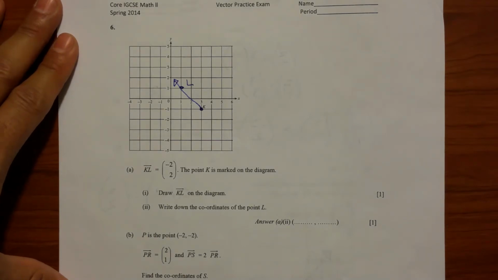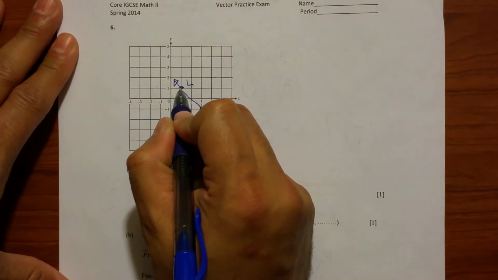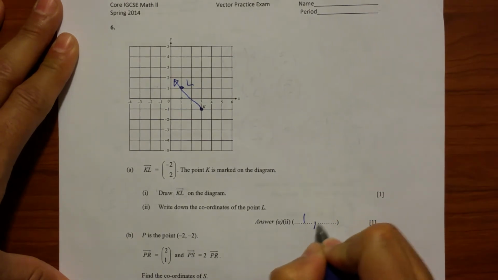And now the next thing says write down the coordinates of point L. That's going to be a positive 1 and up 1. So the x value is 1, the y value is 1. 1, comma, 1.